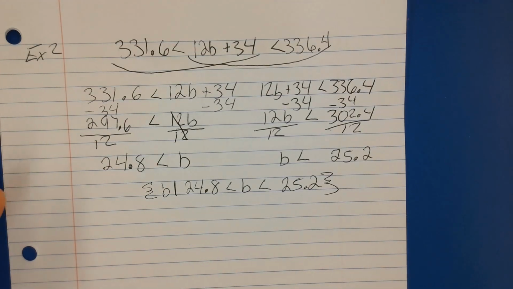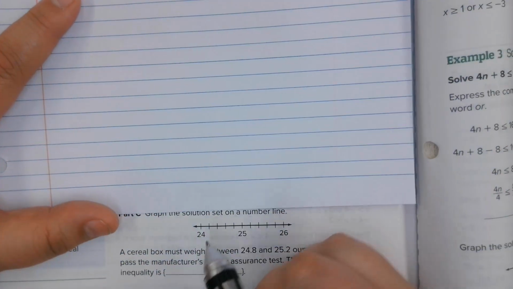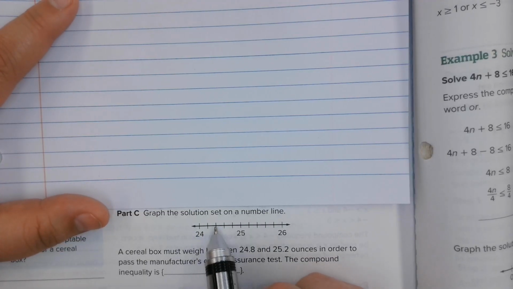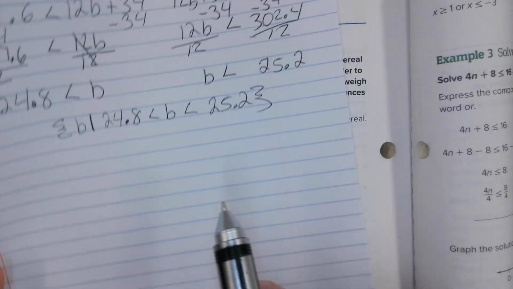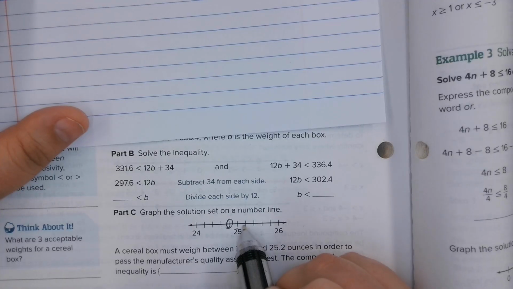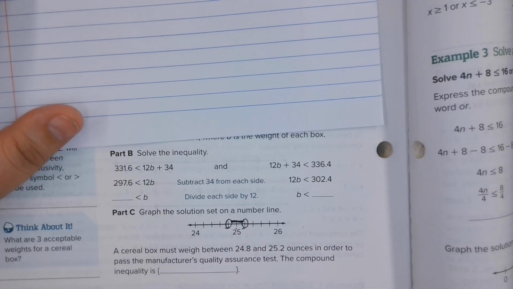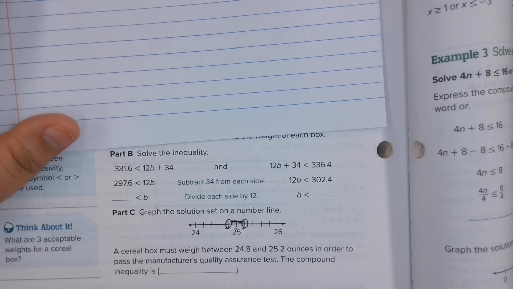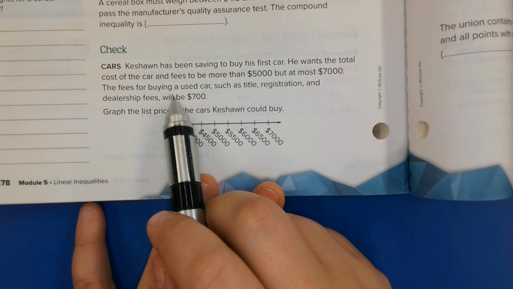And then I need to graph it on my graph. So 24.8 is going to have an open circle. So 24, 2, 4, 6, 8, 10. So I'm going to have an open circle here. And then 25.2 is also going to have an open circle. And then my line lies between them. You're going to try the check if you have not already.